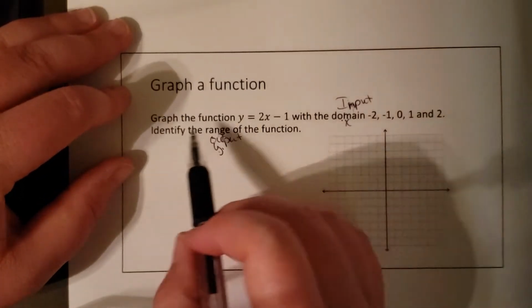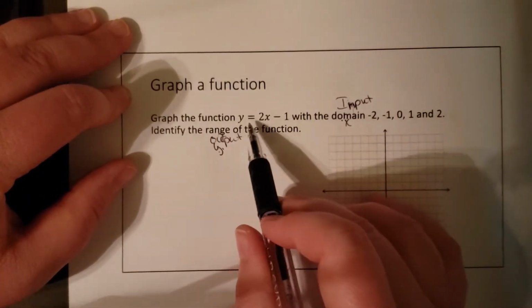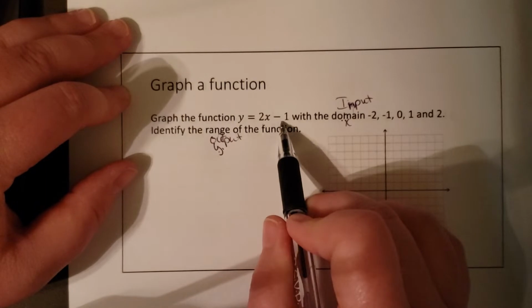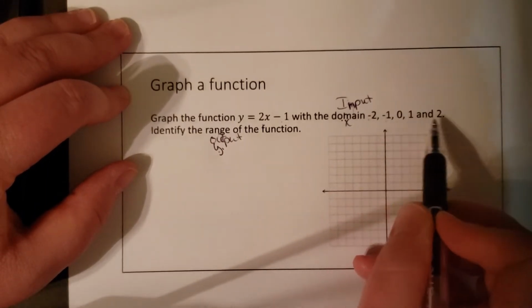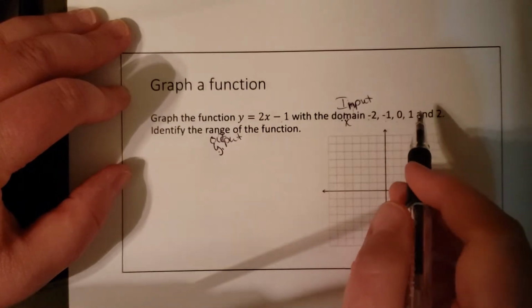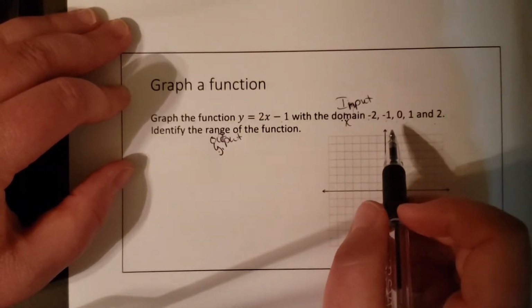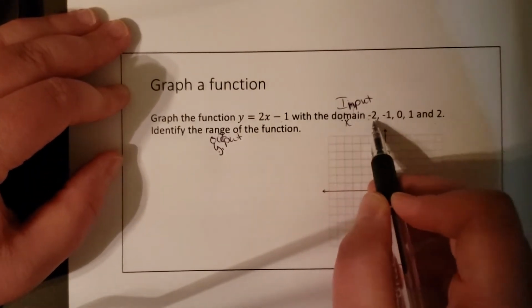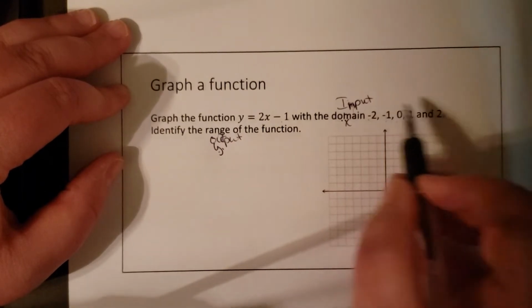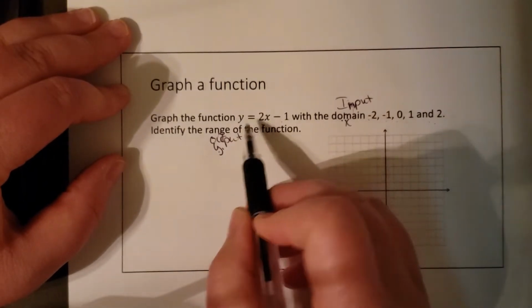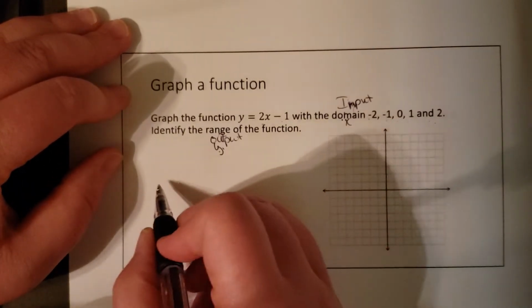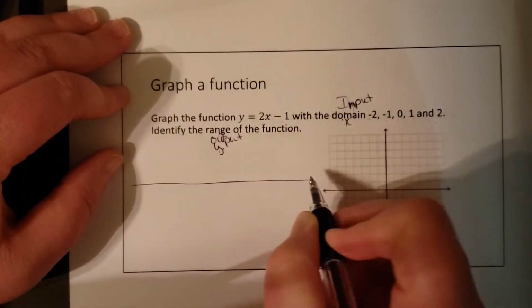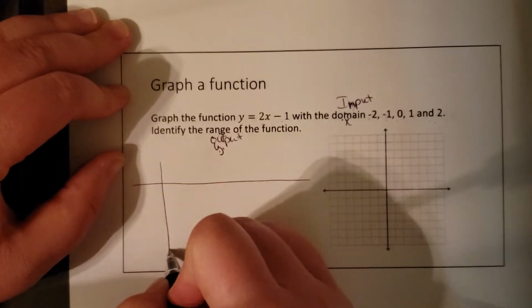Okay, when it says to graph the function of y equals 2x minus 1 with the domain of -2, -1, 0, 1, and 2, and identify the range of the function, what it's really saying is, hey, look, I have the x values, here's the equation, I want you to find the y values, and then I want you to graph. So the easiest way to do that, set up a wonderful chart.